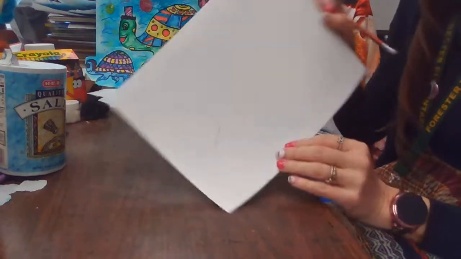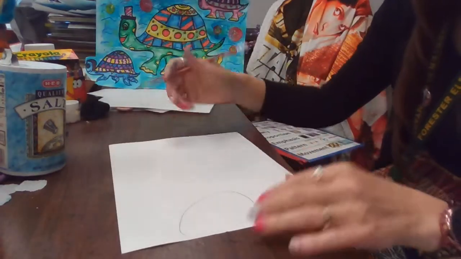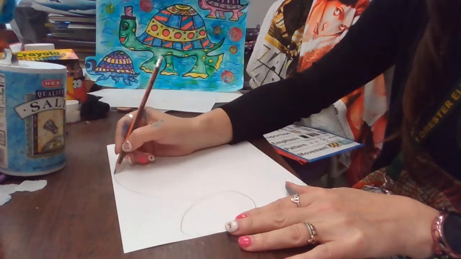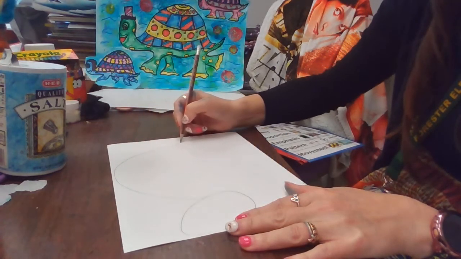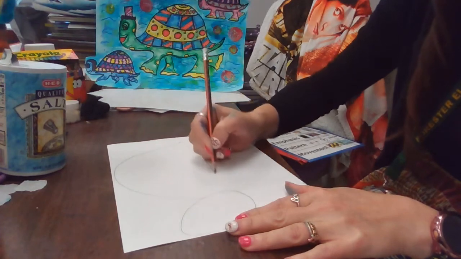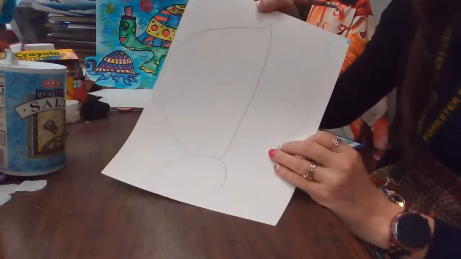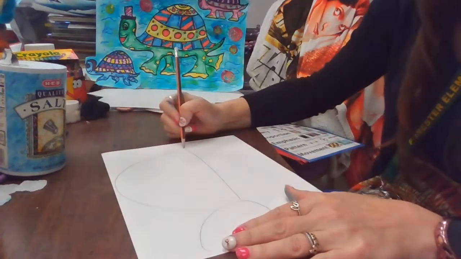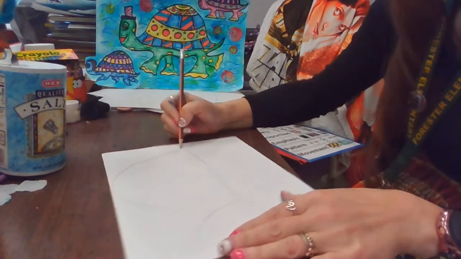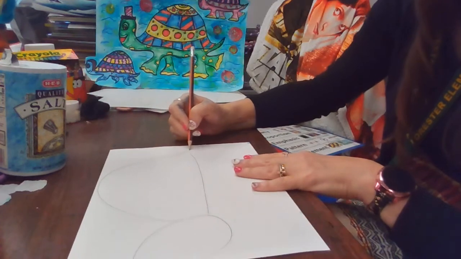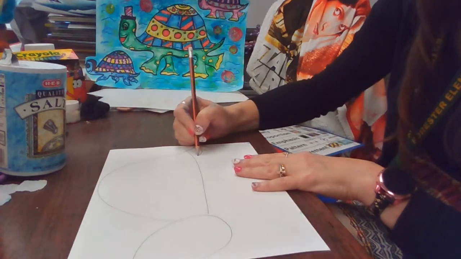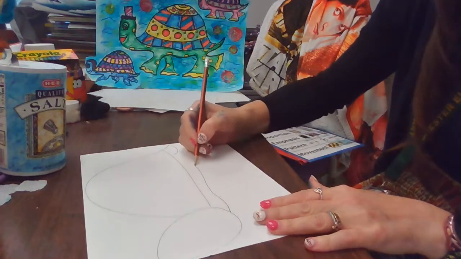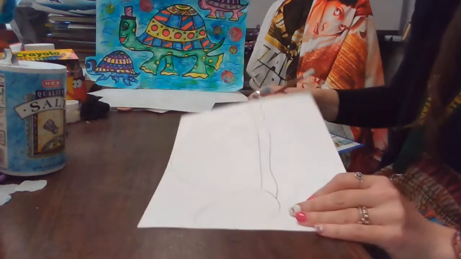So I'm going to draw just a head like that, an oval. Then behind that oval, I'm going to make a rainbow. And I'm going to bring it back. So a big rainbow and bring it back. From underneath the bottom of the rainbow over here, I'm going to add a triangle for the legs. Then I'm going to add a curvy line underneath.